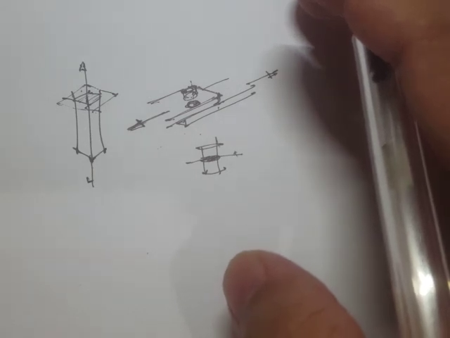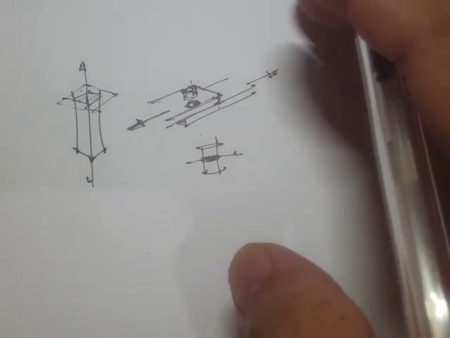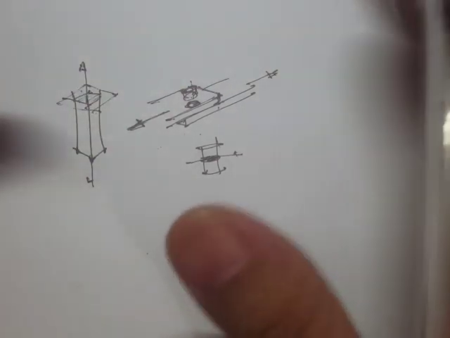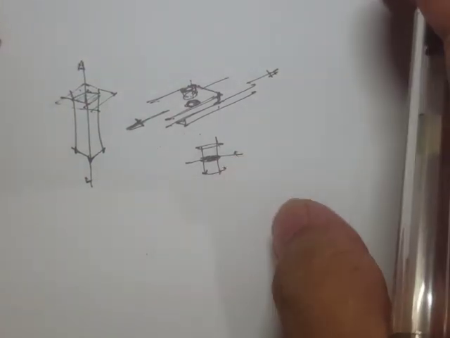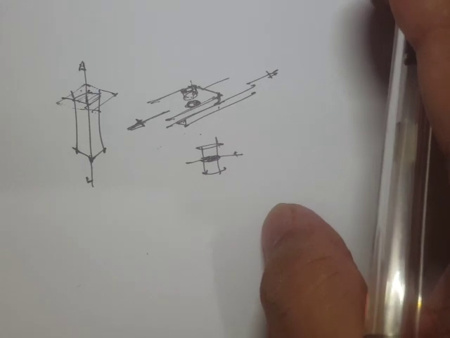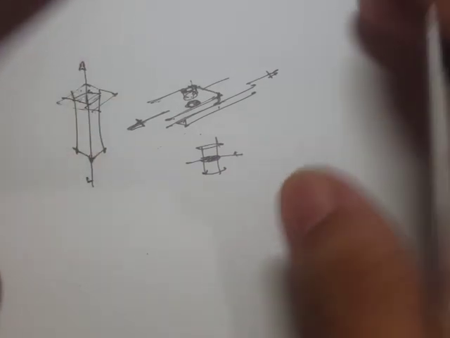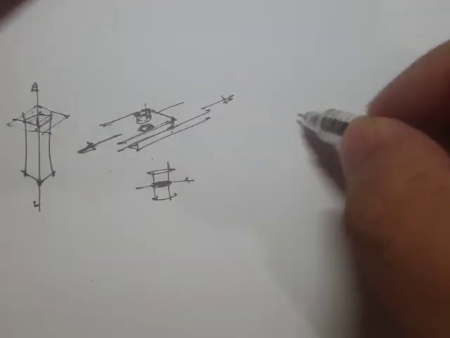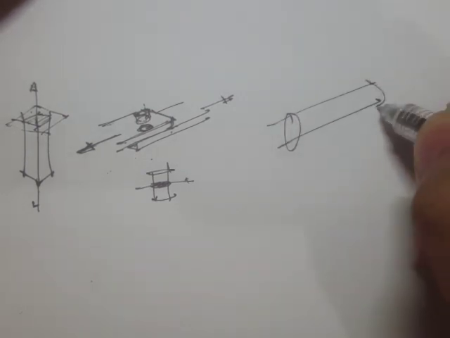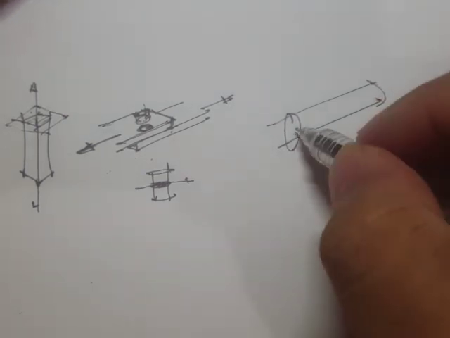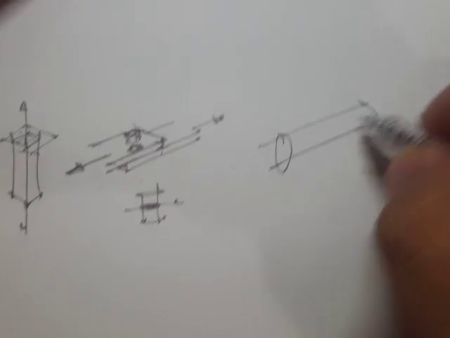So just keep it at the back of your head that there is still another type of shear that we will discuss later on when dealing with flexural members. Right now, what we are going to discuss are members that are subjected to torsional loadings.